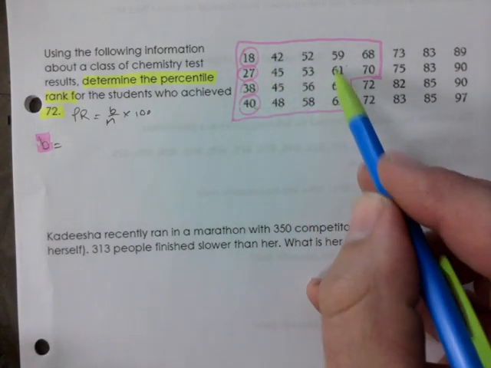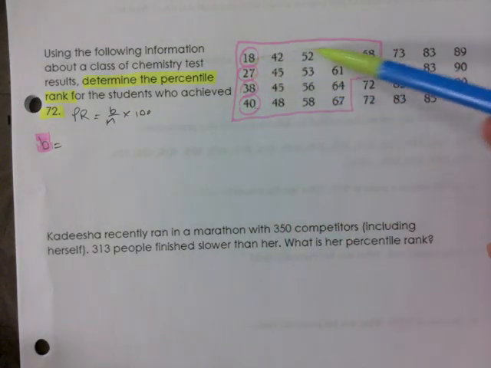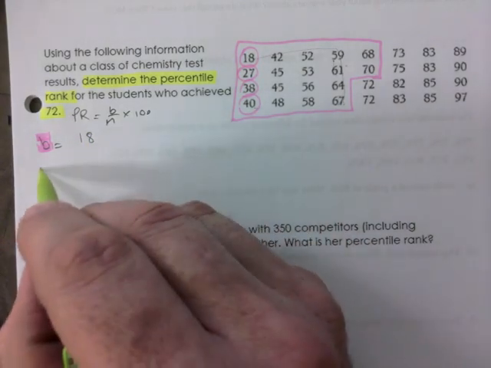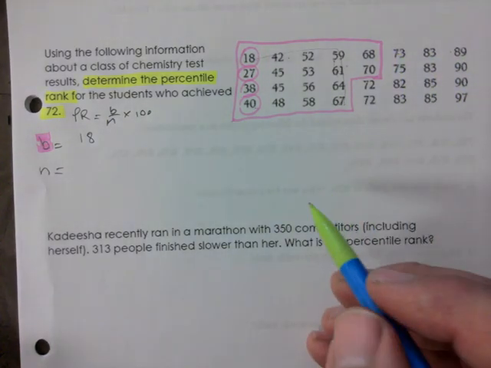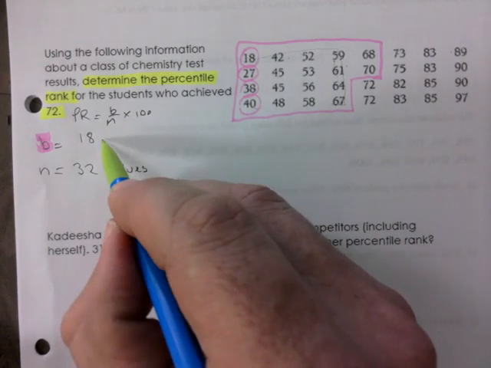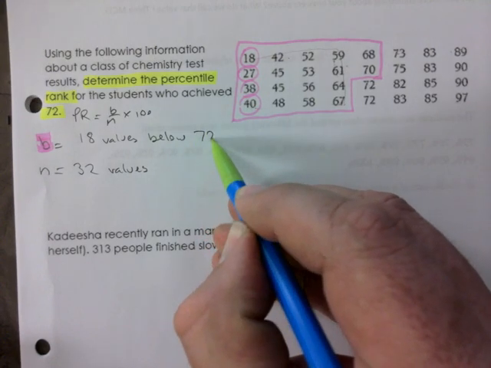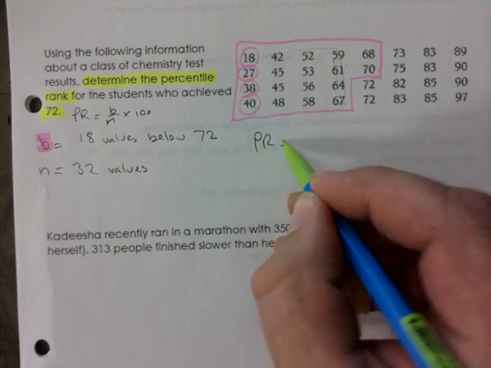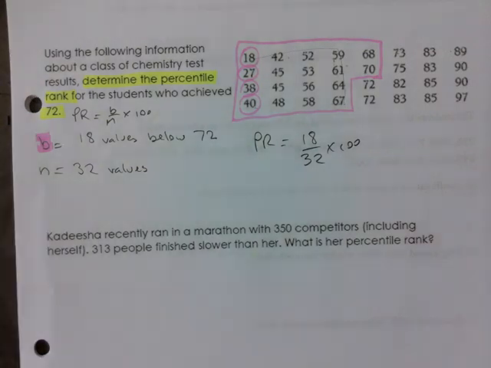So I have, how many did you count? 18? 4 times 4 is 16. Yeah, 18. So 18 are below. My N would be 2, 4, 6, 8 times 4, 32. 32 values. 18 values below 72. We're assuming it's 72%, right? So here we go. Now you're ready. PR. 18 over 32. Right now.